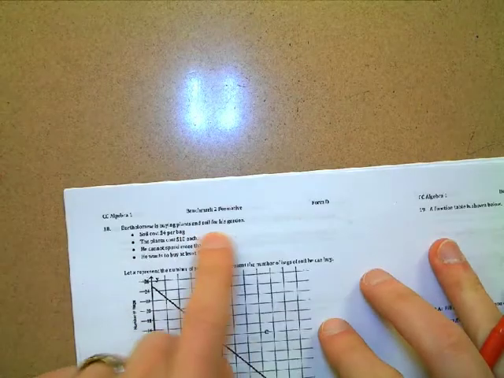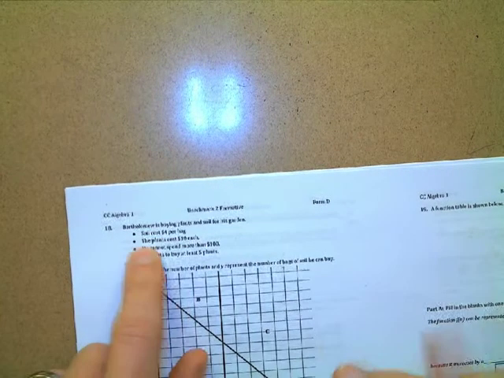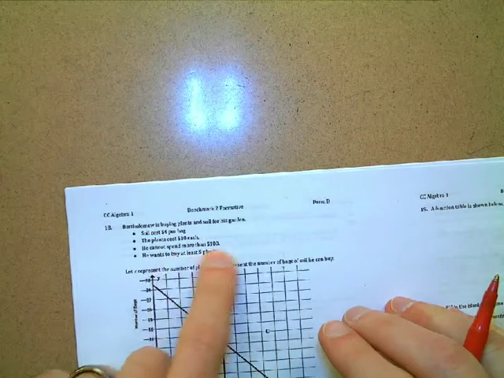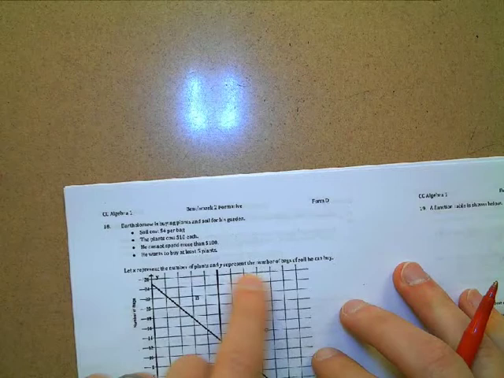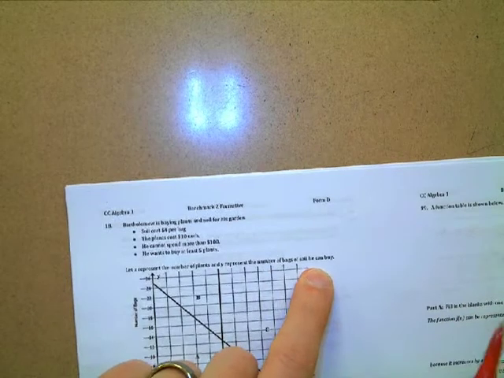Bartholomew is buying plants and soil for his garden. Soil costs $4 per bag. The plants cost $10 each. He cannot spend more than $100. He wants to buy at least 5 plants. Let X represent the number of plants and Y represent the number of bags of soil he can buy.